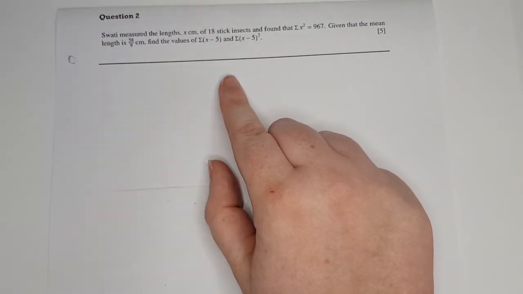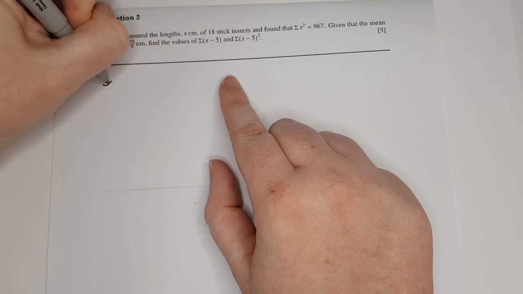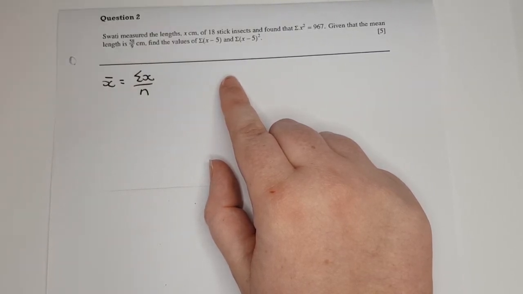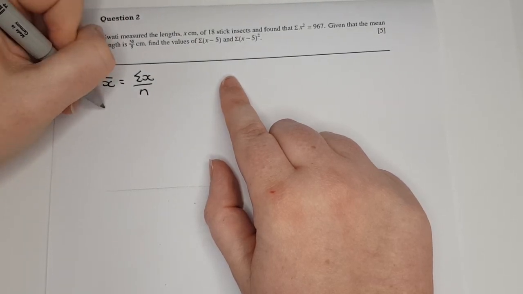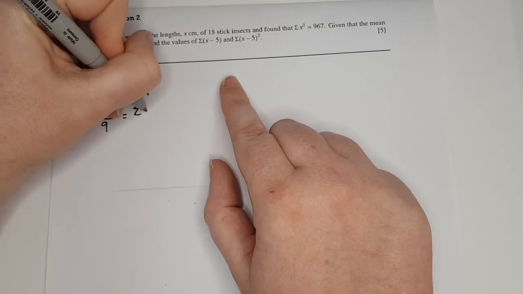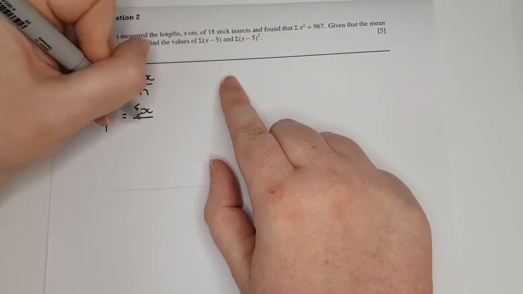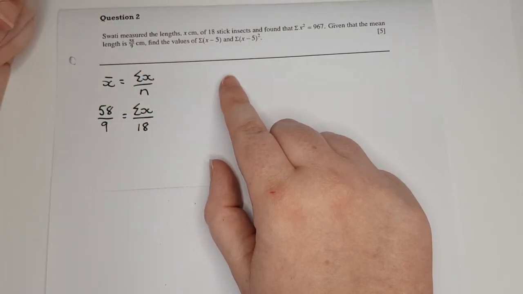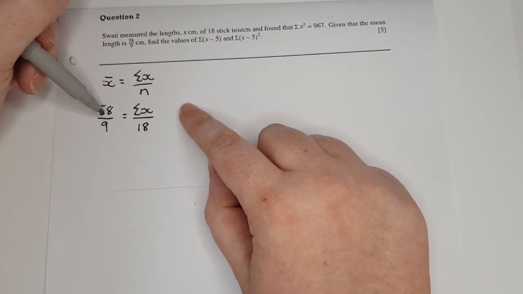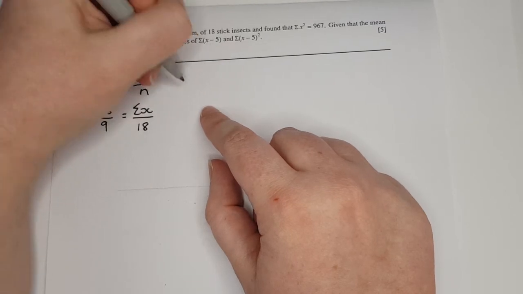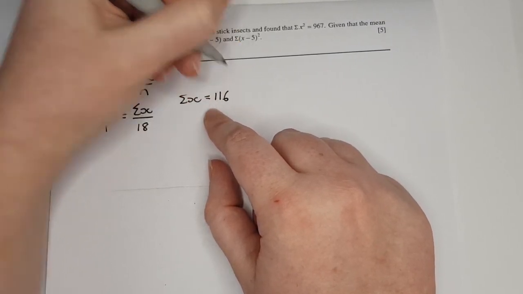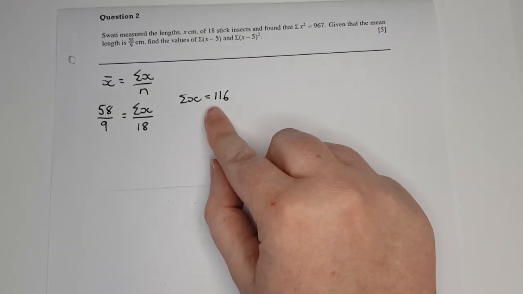So I know that a mean is going to equal the sum of x over n. I'm given that the mean is 58 over 9. It's going to equal the sum of x over n, and n is 18. So that means I can work out the sum of x alone by saying 58 over 9 times 18. And I'm going to get that the sum of x is 116 when I do that.